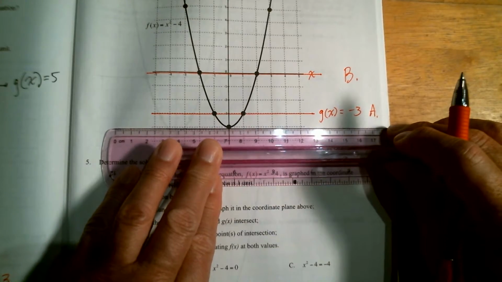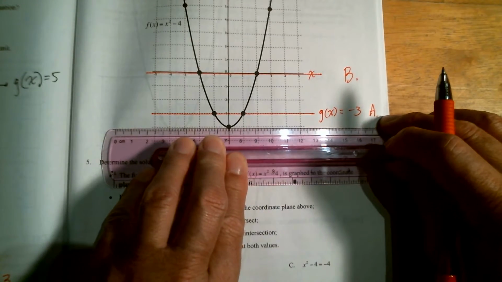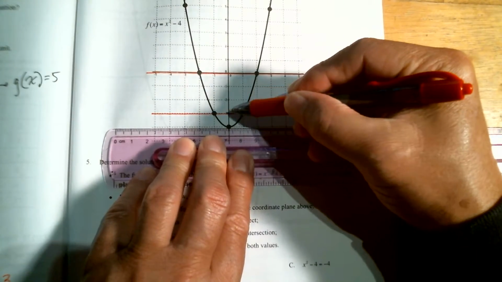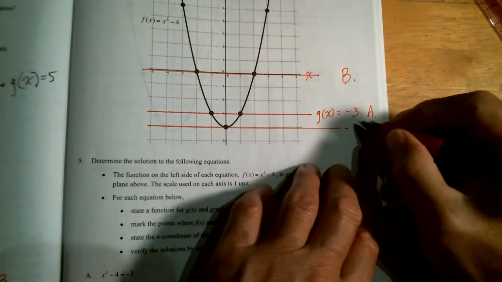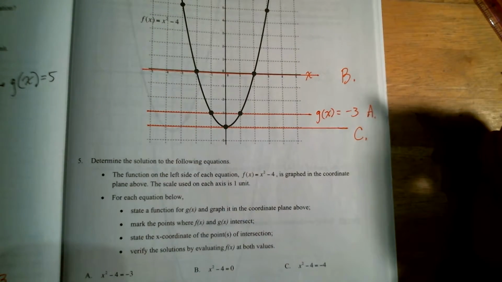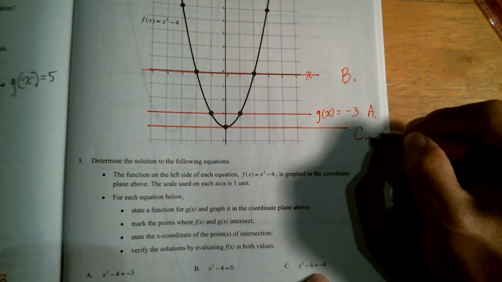Which is here. -1, -2, -3, -4. Let's call this c. C is -4.